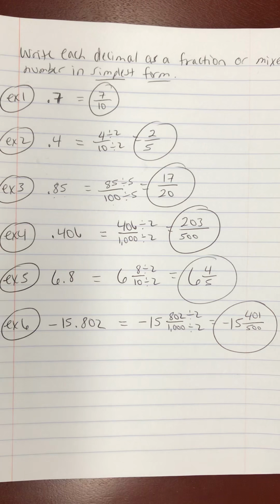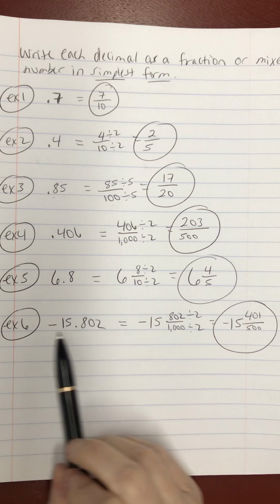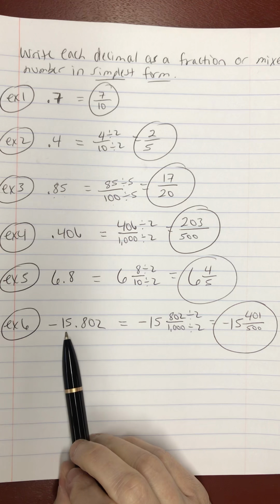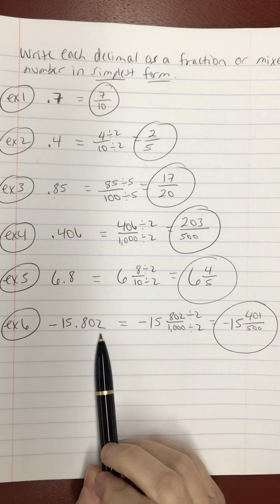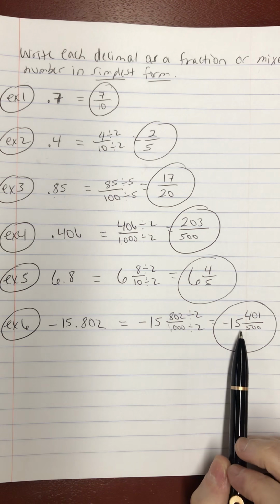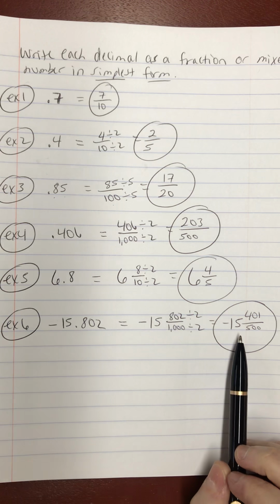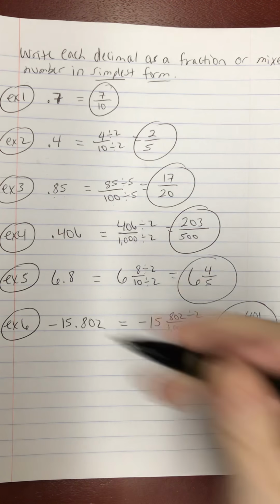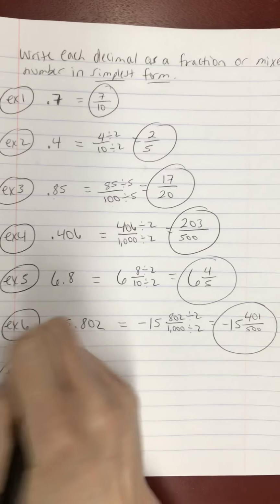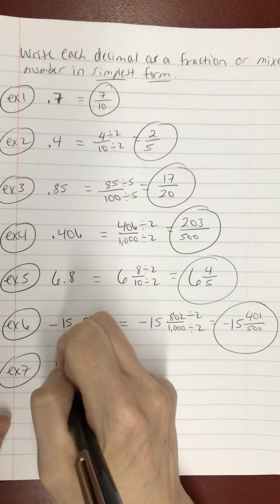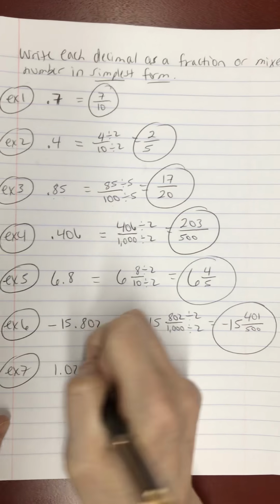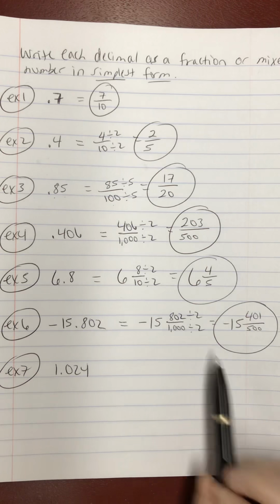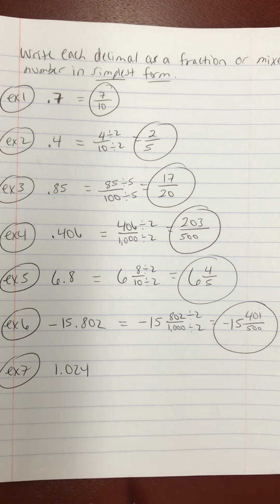Final answer. Okay, great. And again, if you're using a calculator, you could have just put in this original number here. You could have just put in negative 15.802 and then use the fraction to decimal key, and it would have given you the final answer here, all simplified, which is very cool. All right, let's do just one more of these, mostly by hand. I say mostly because you're probably still using a calculator for some of it, at least like this part here and stuff.